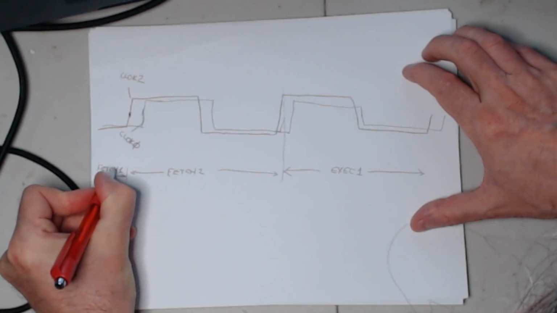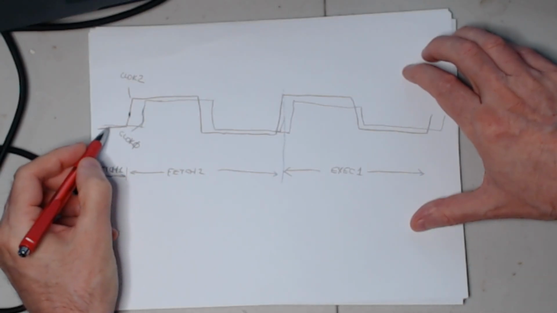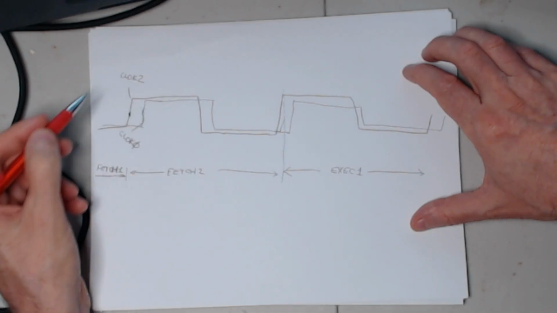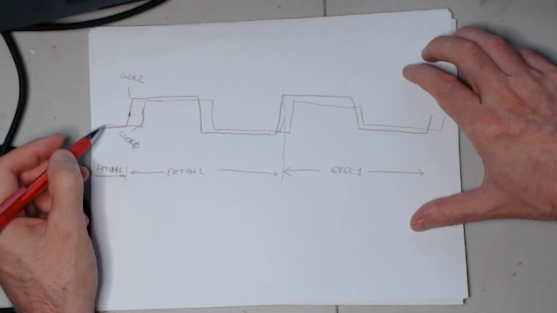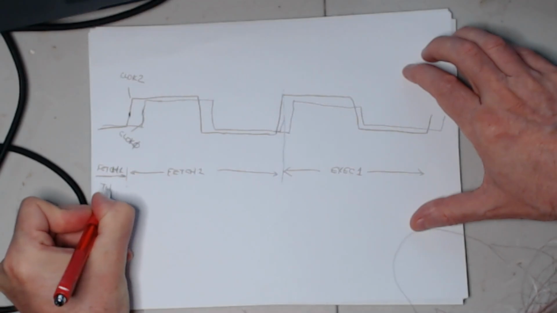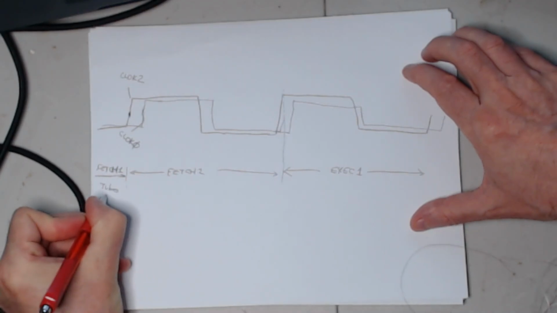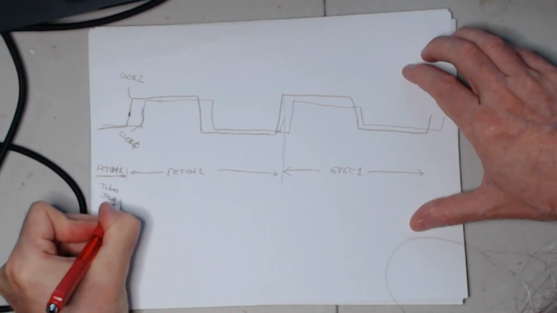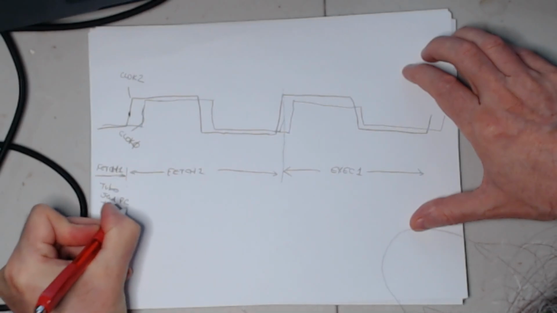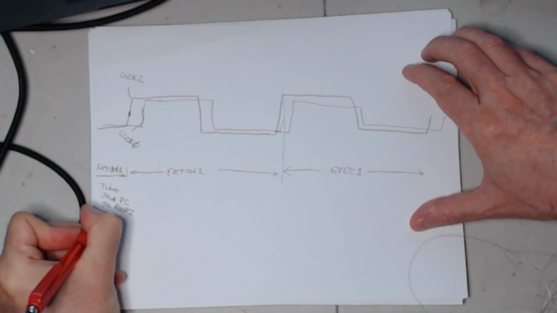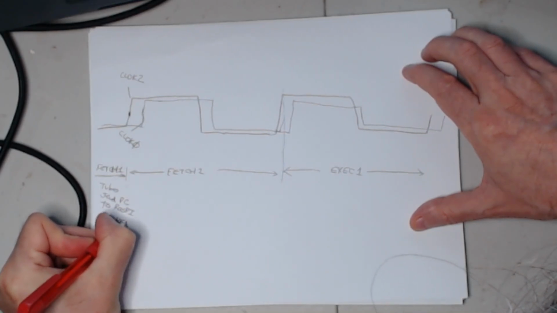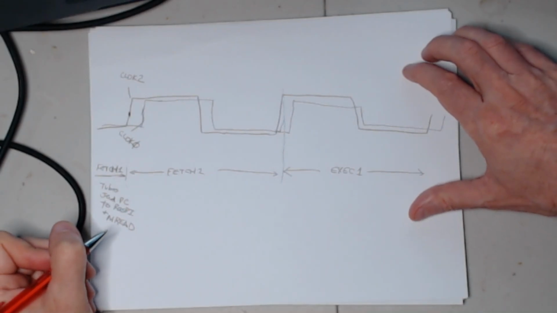Okay, so fetch 1 is where the tubes send a memory address, the program counter, to the Raspberry Pi. So here the tubes are sending the program counter to the Raspberry Pi, and they send the M read signal saying, okay, Raspberry Pi, I want you to read memory.